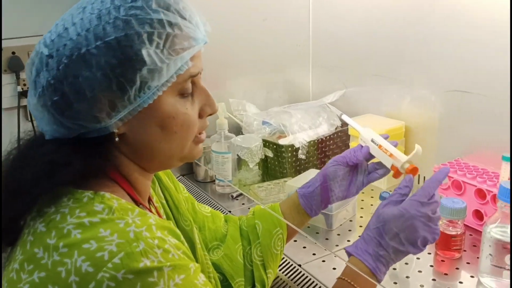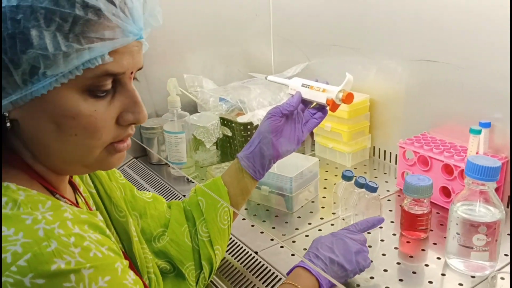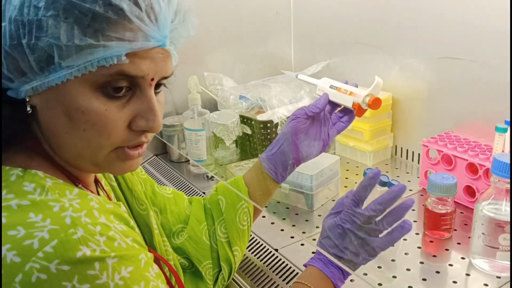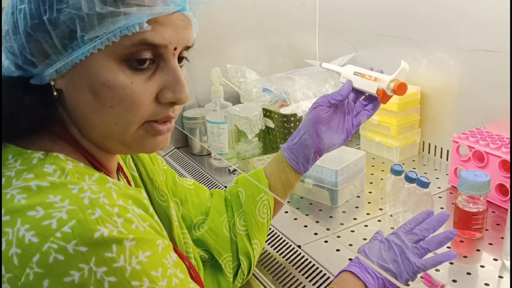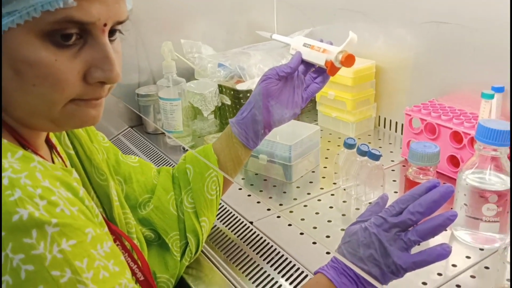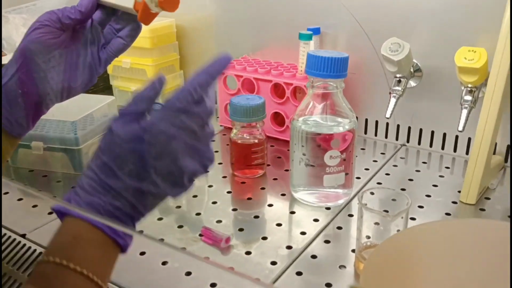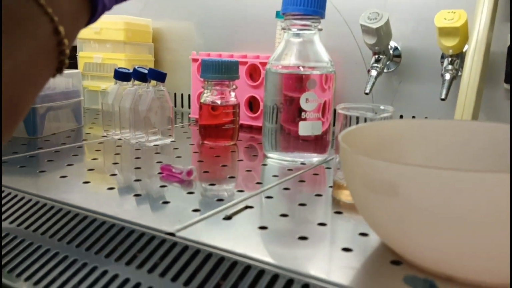We have to be very careful. If you want to go for subculturing with trypsin and medium is still there, trypsin will not work. So for that sake, we remove the medium completely and then wash.